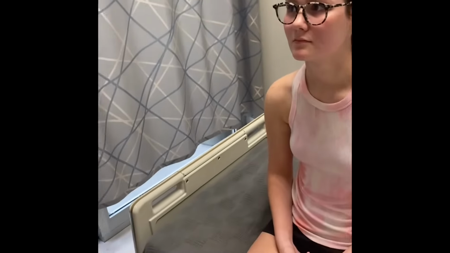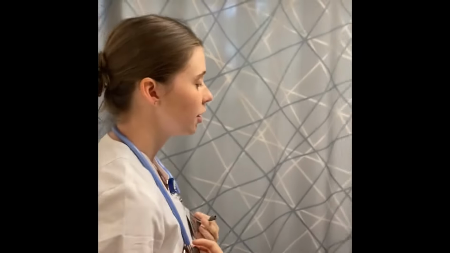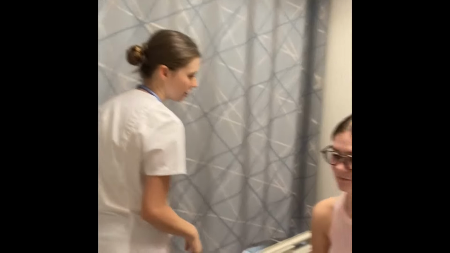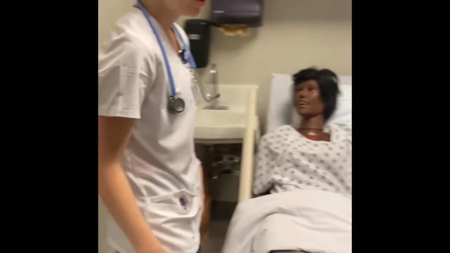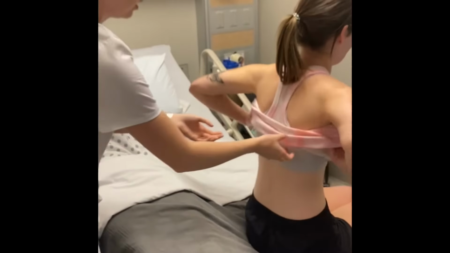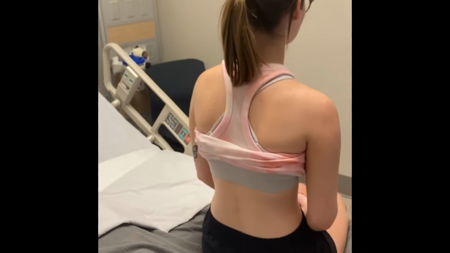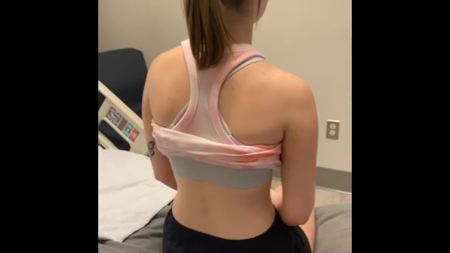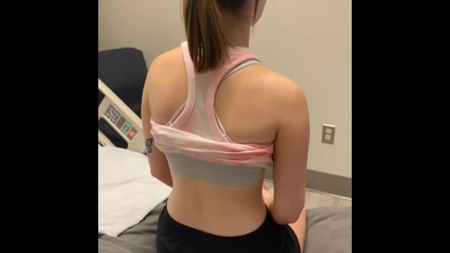Okay, no bruise present. So now we're going to move to the posterior part of your chest. If you don't mind, I'm just going to ask you to lift up your shirt a little bit. Yeah, just right there. Okay, so the skin is free of any lumps or lesions. I do note freckles scattered throughout, no scars or anything.